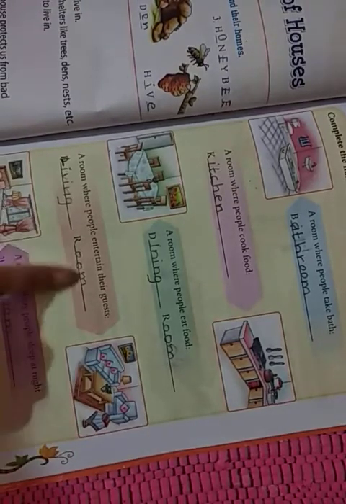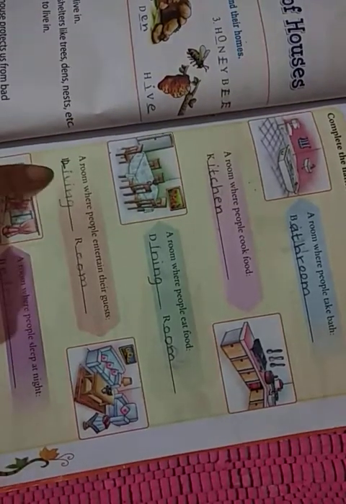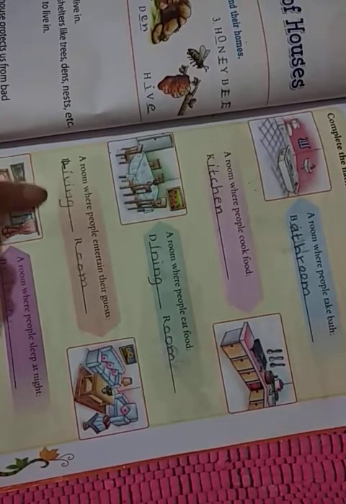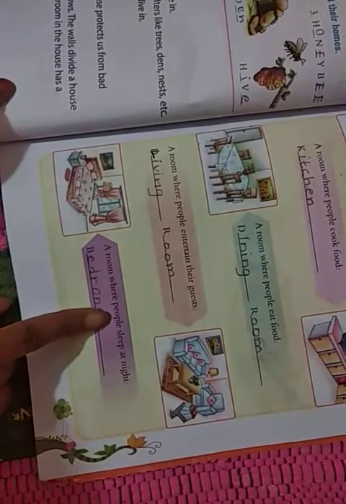If someone comes to your home, they are just visiting your house and seeing you. So you will make them sit in which room? Living room. Living room. A room where people sleep at night. Bedroom. Bedroom, bedroom.